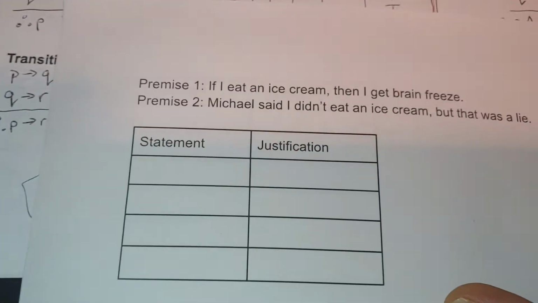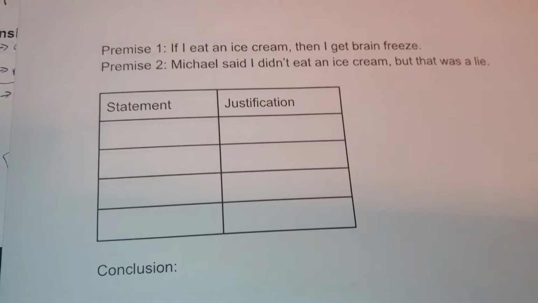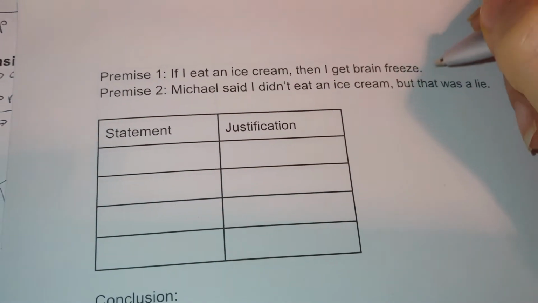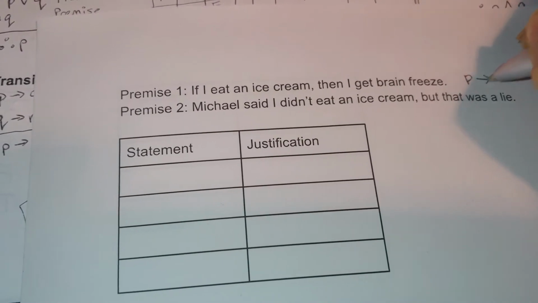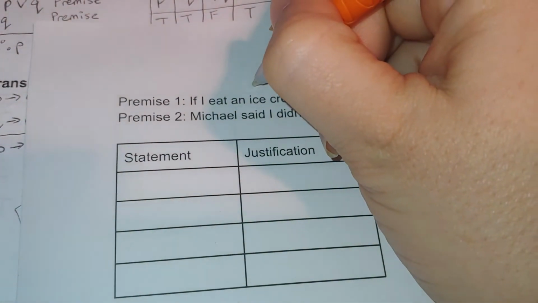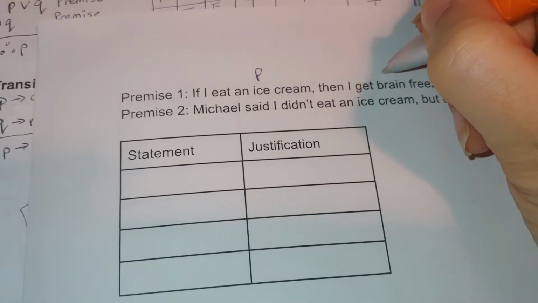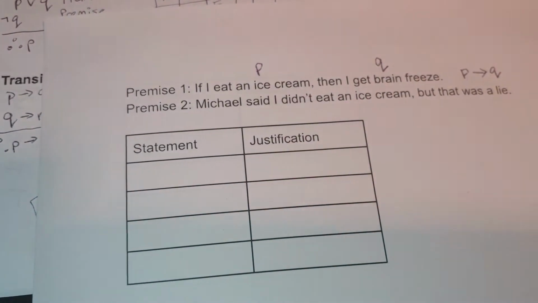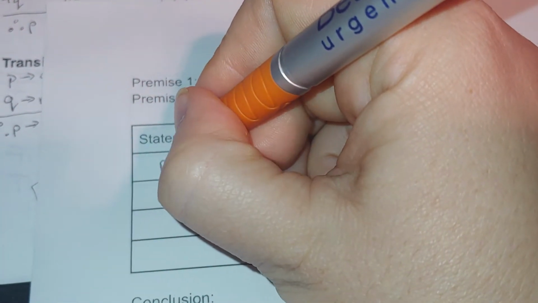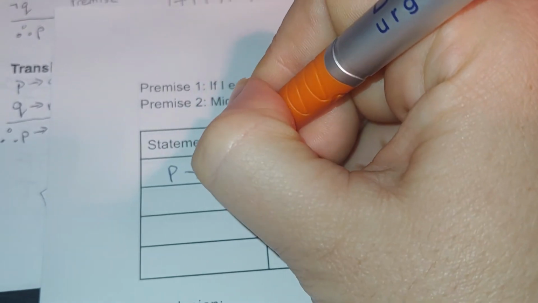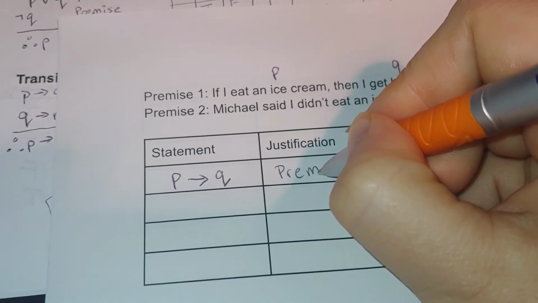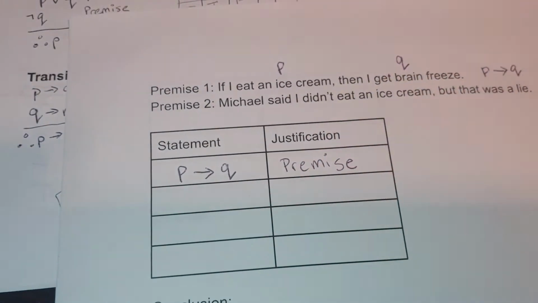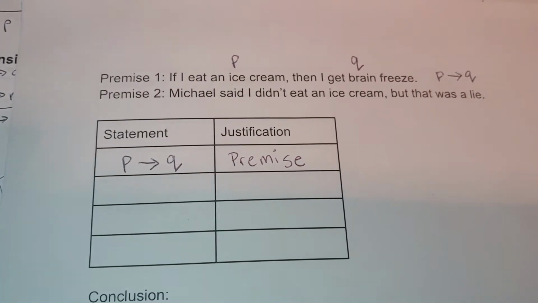Premise 1. If I eat an ice cream, then I get a brain freeze. All right, so I'm going to say P arrow Q. I eat an ice cream being P. I get brain freeze being Q. So I'm going to say P arrow Q. If P is true, then Q is true. And that is a premise that was given to me.